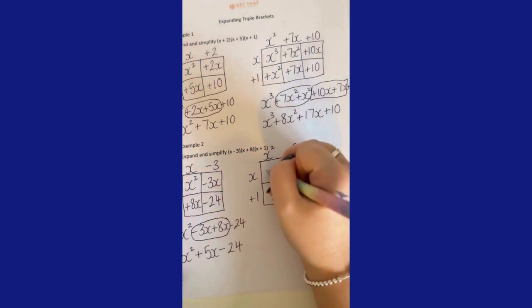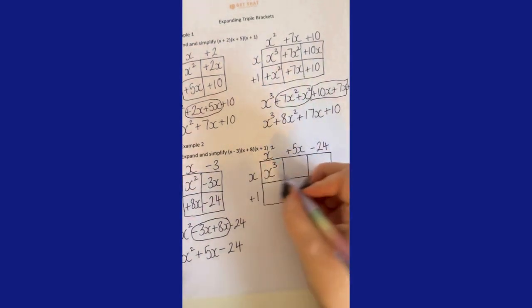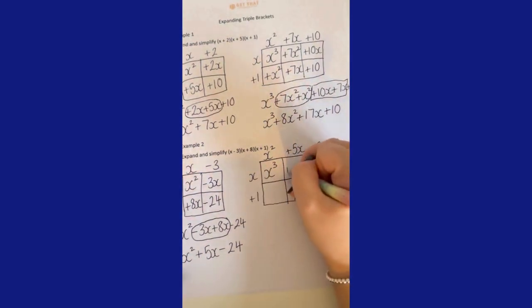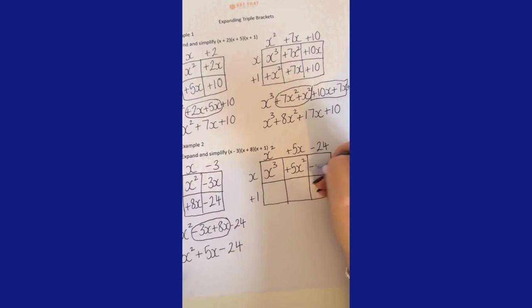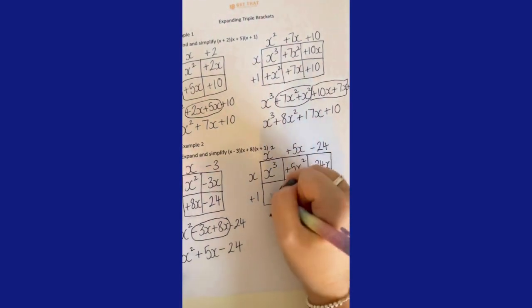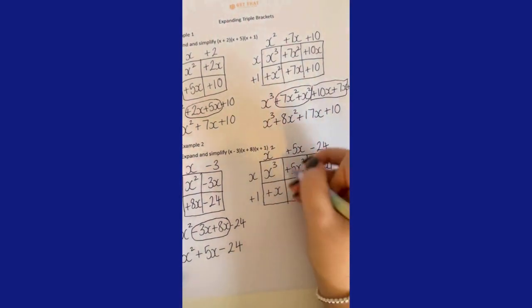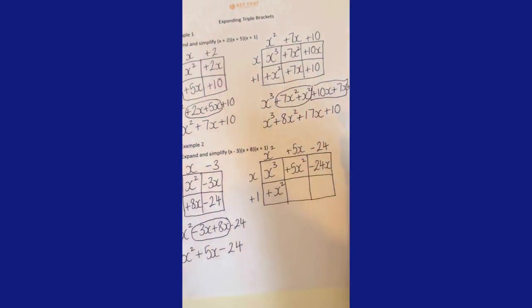X squared times by x gets me x cubed. X times by 5x gets me plus 5x squared. X times by minus 24 gets me minus 24x. X times by 1 gets me plus x squared. Sorry, it's an x squared at the top. 5x times by 1 gets me plus 5x. And minus 24 times by 1 gets me minus 24.